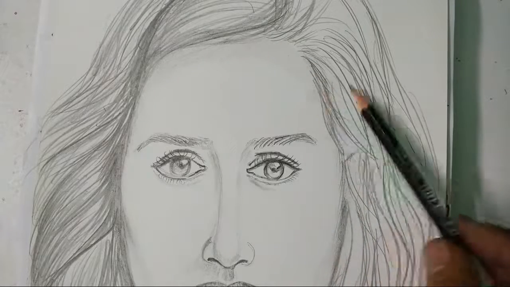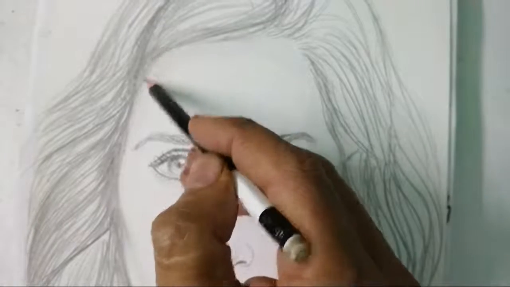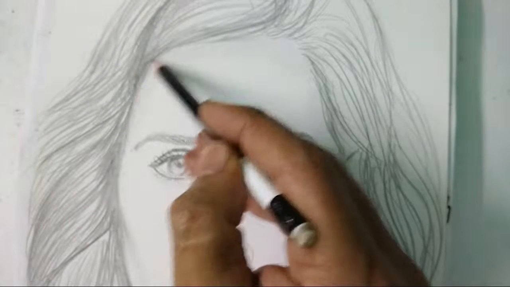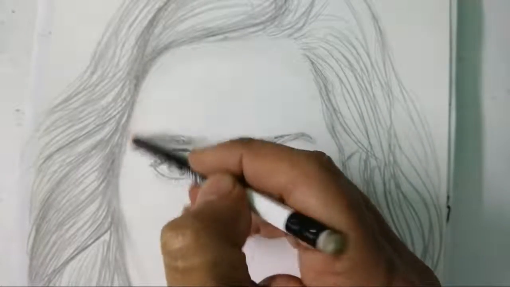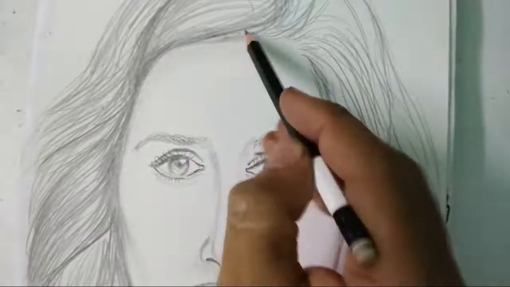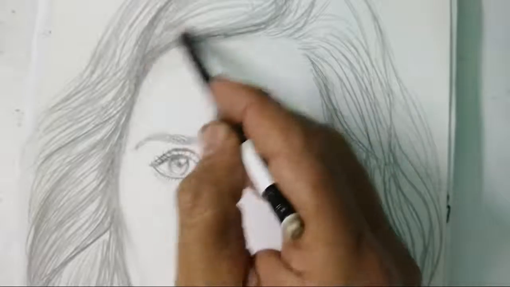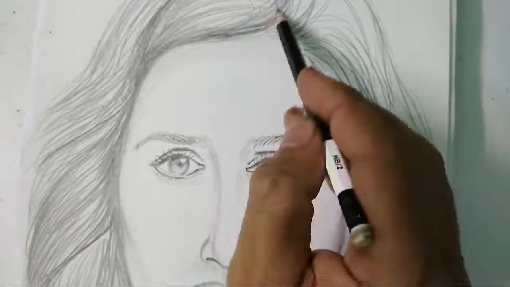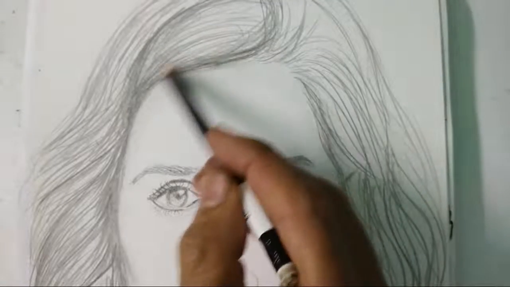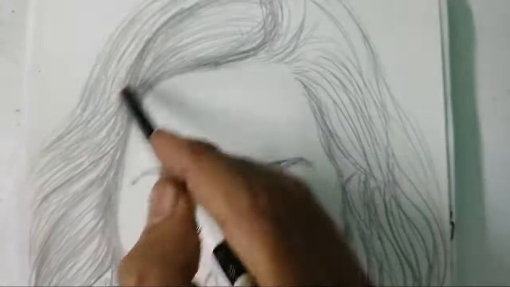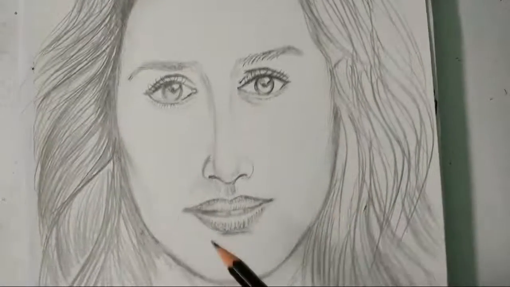The face is round, and the edge of the hair, which is the hair lining, should not be visible, but yes, the hair has to be shown dark. So I am moving the pencil continuously in one area, and then the face becomes dark and prominent.